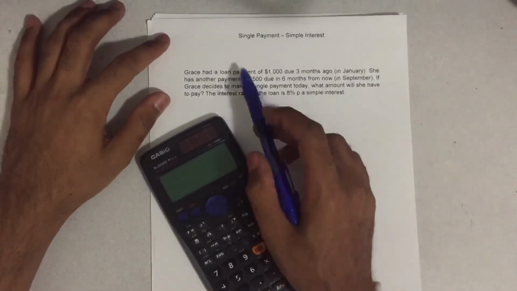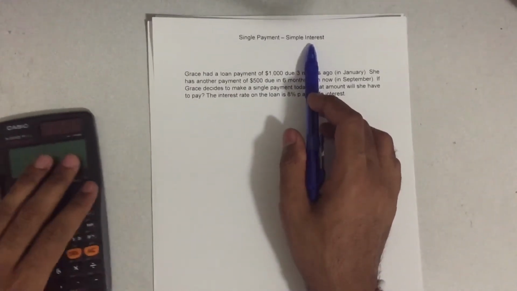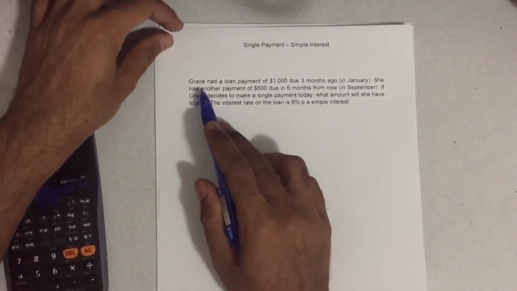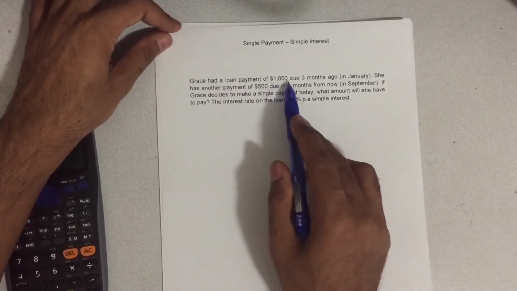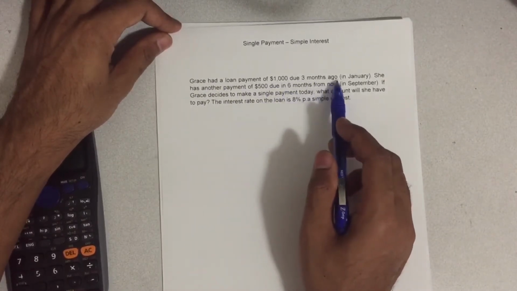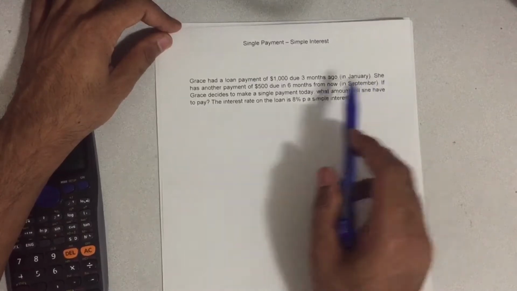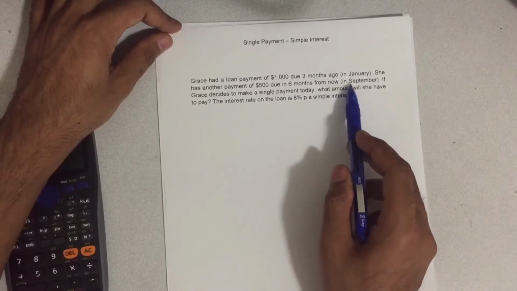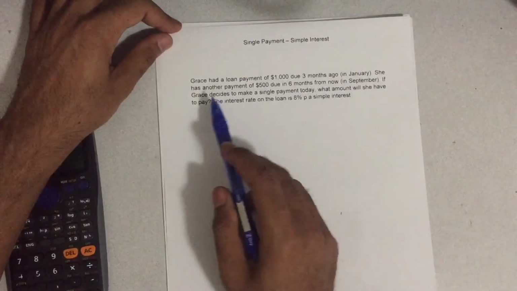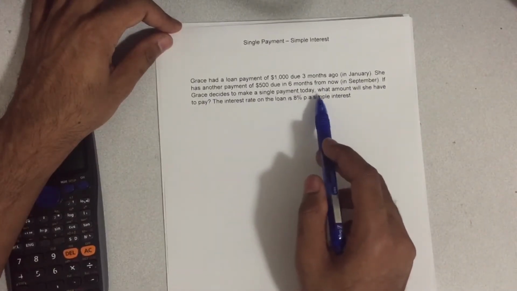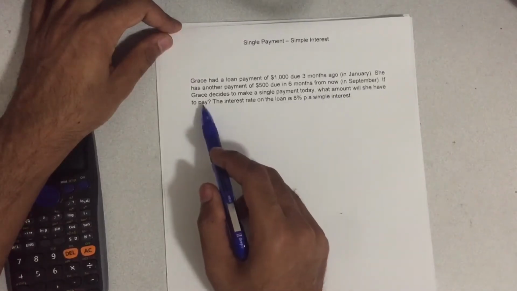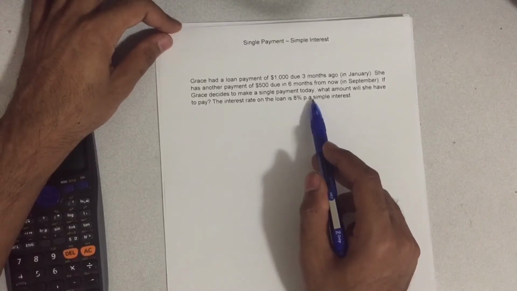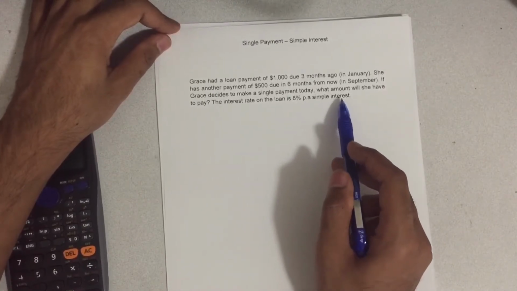So here we have a single payment simple interest question. The question states that Grace had a loan payment of $1,000 due 3 months ago in January. She has another payment of $500 due 6 months from now in September. If Grace decides to make a single payment today, what amount will she have to pay? The interest rate on the loan is 8% per annum, and that is simple interest.